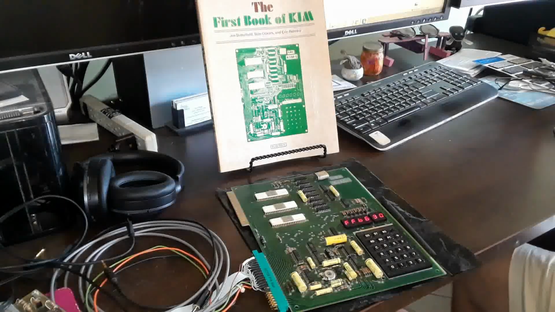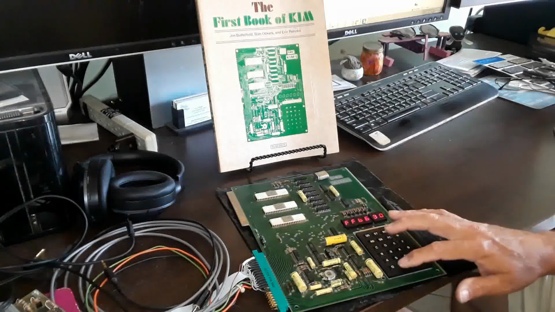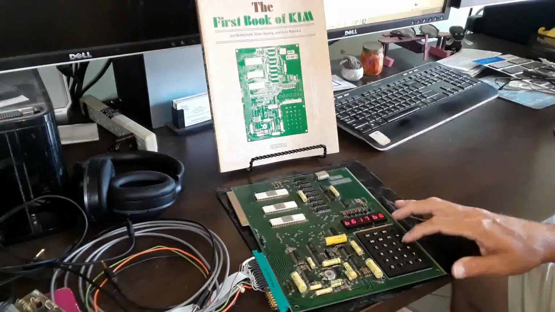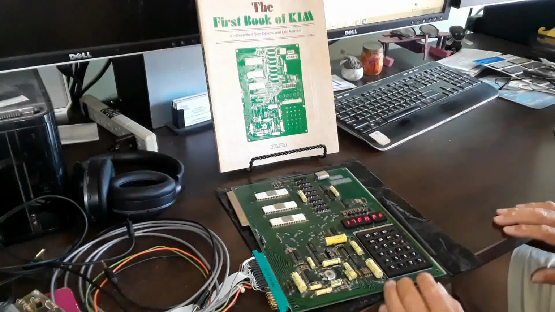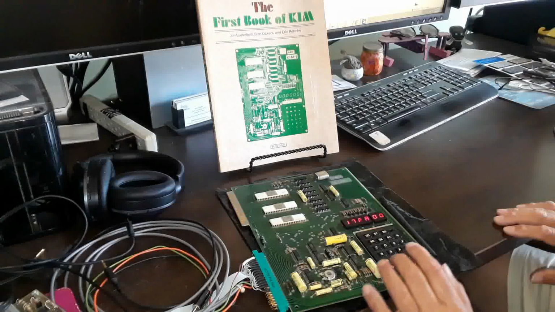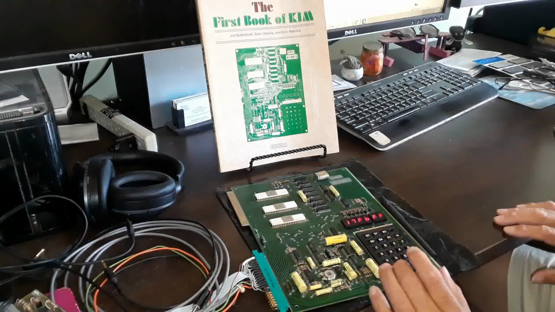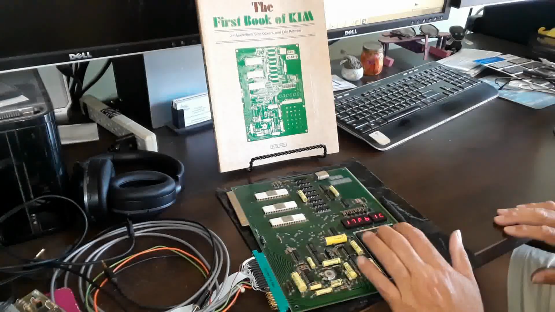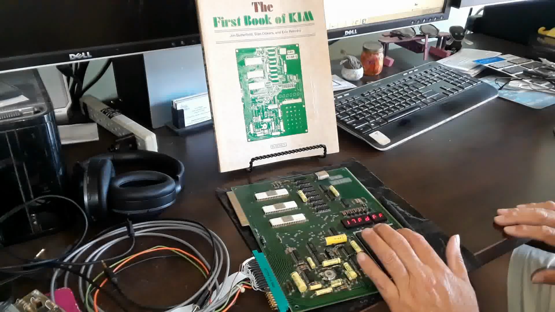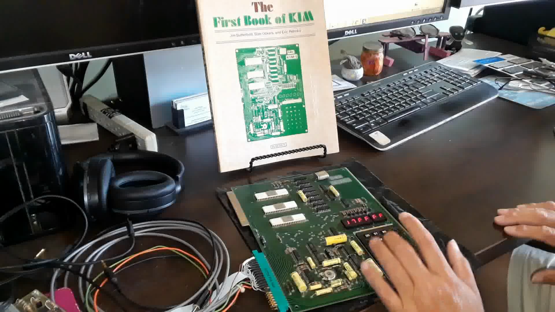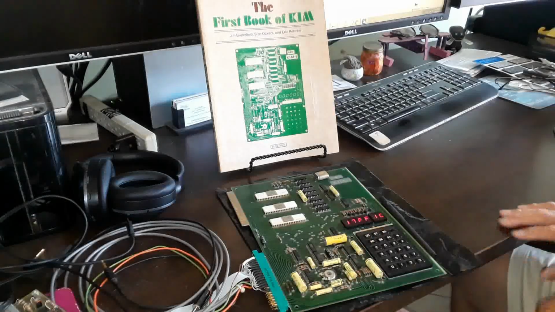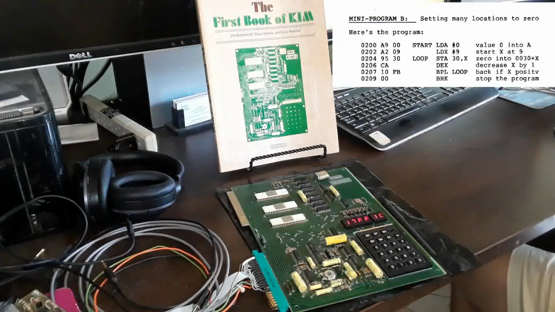So let's start by going to address 17FA and go into data mode, and first we're going to put in 00, 1C, then we're going to skip the next 2, and then put again 00, 1C. Now we're ready to load our program.